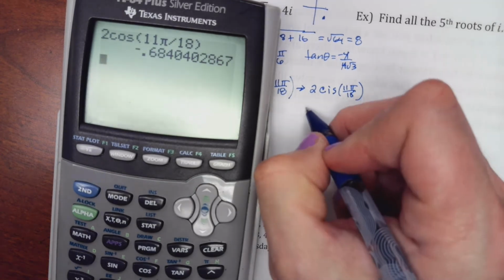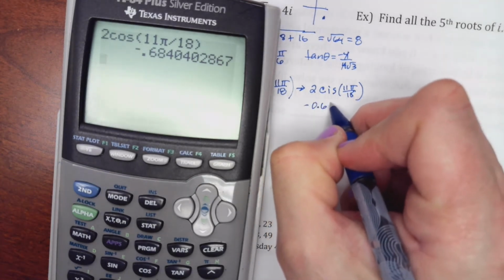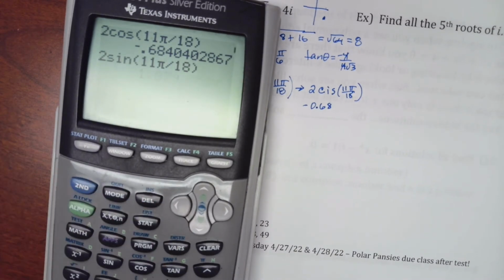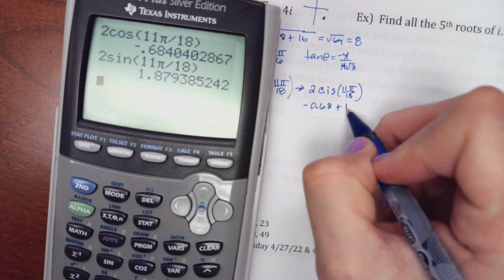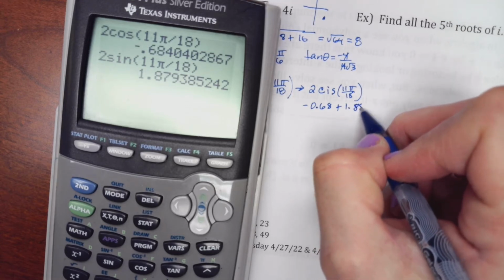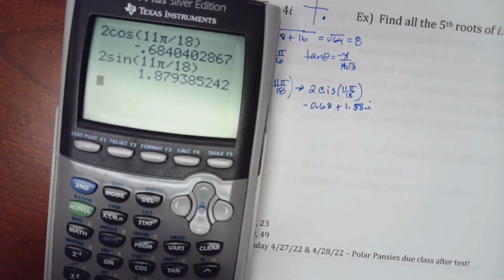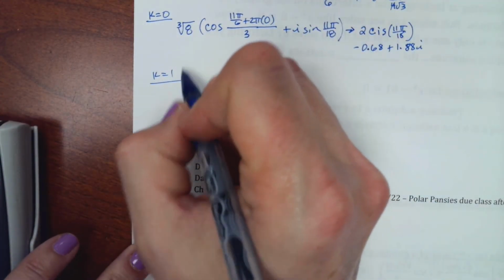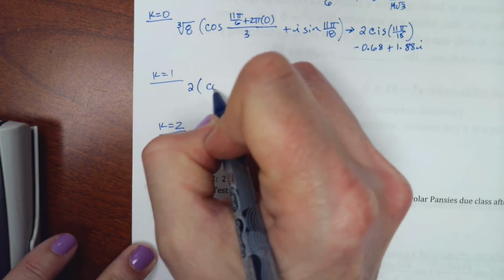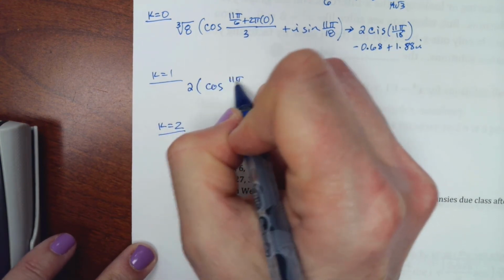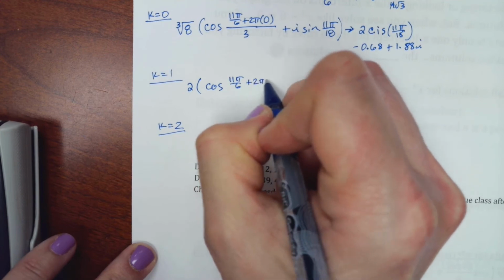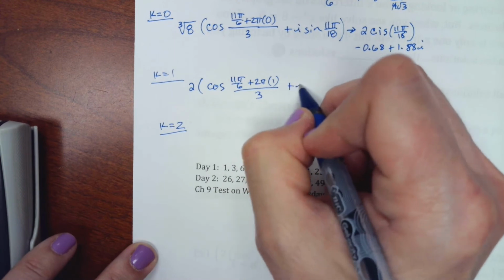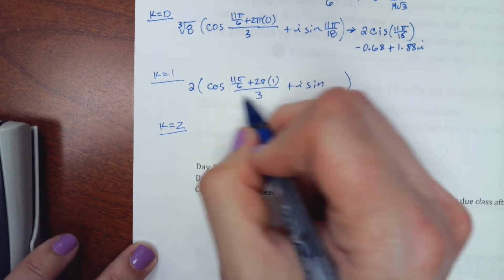So then I have negative 0.68, let's say. And then same thing, but it'll be the sine. And so plus 1.88i. Okay, so there's that first answer. All right, my next one is when k is 1 right here, so it's basically the same thing. I now know this is 2 cosine of 11 pi over 6 plus 2 pi times 1 all over 3. All right, plus i sine, and so now it's time for me to figure out what all this is.